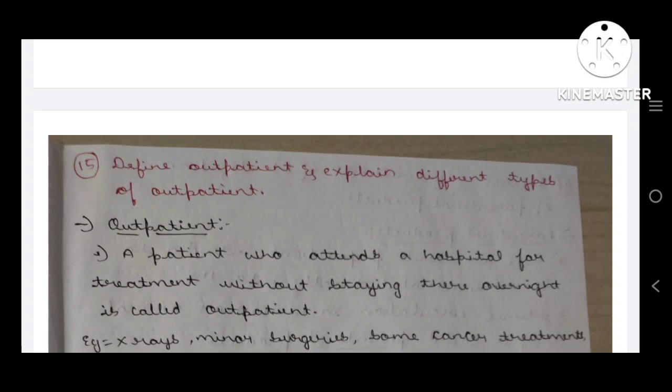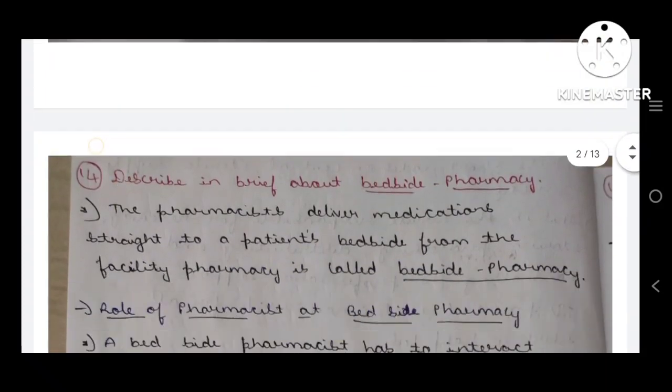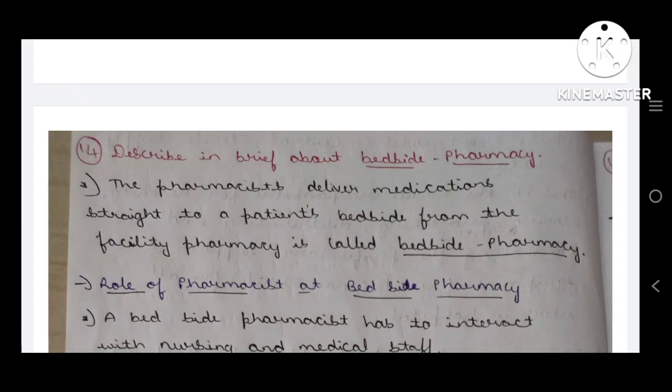One more point I am telling here: in 13 marks, they will just pick questions from 4 marks and add them into the 13 marks. There is no single question in 13 marks. For example, write a note on outpatient. They will give a minimum of 2 questions, maximum 3 questions in 13 marks. In A, define outpatient and explain the different stages of outpatient. Then in B, write a brief about bedside pharmacy. Like this they will ask 2 to 3 branched questions in the 13 marks.